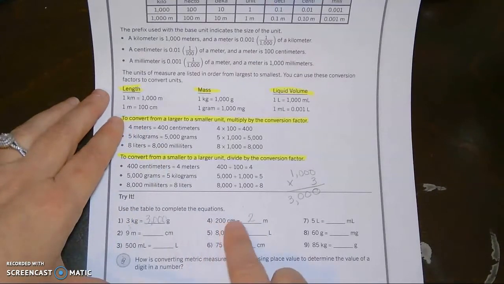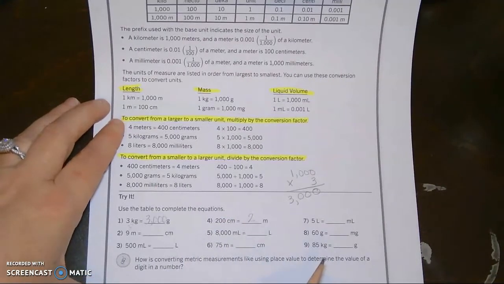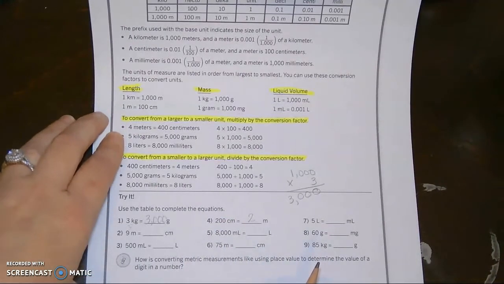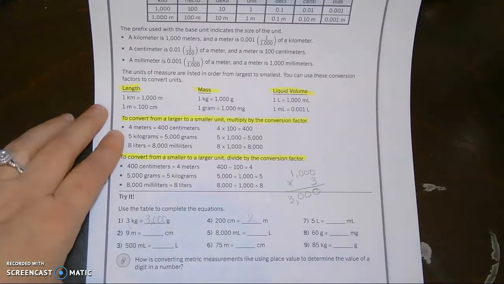So use these examples to help you finish the rest of these on this page and to help you with page 331 and 332.